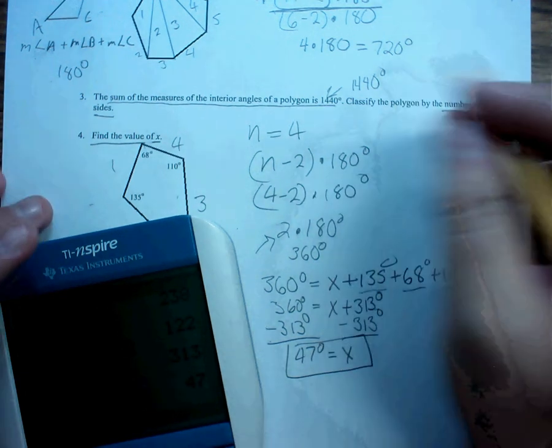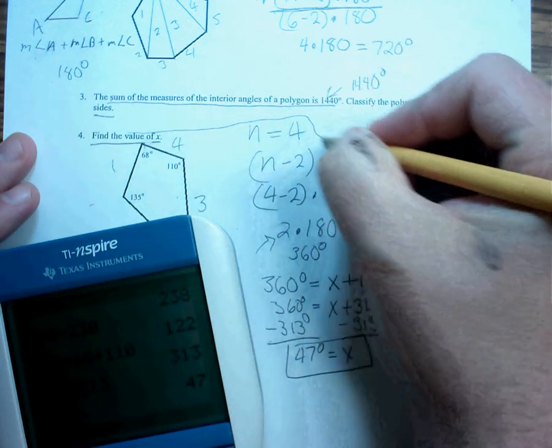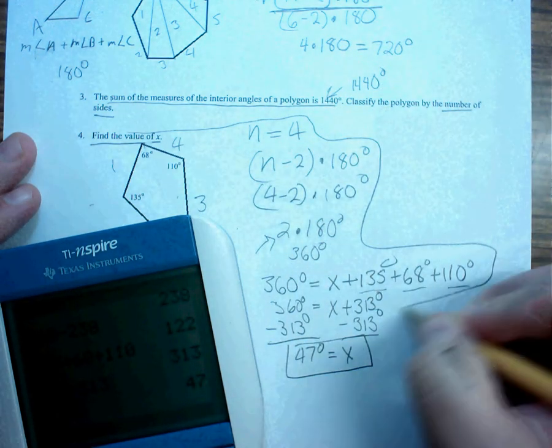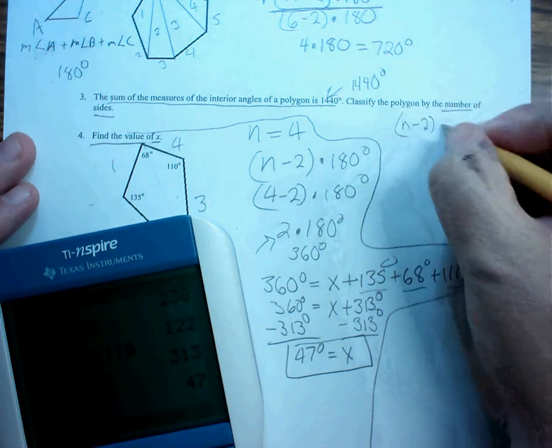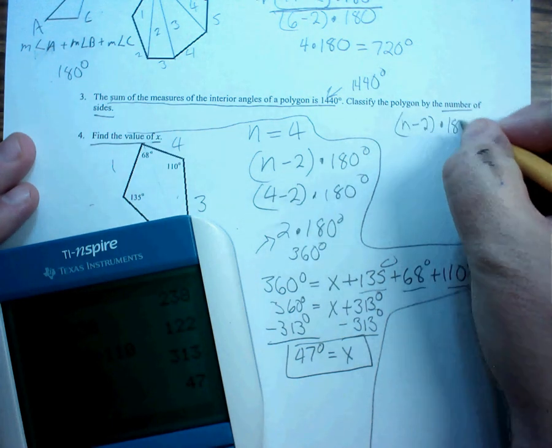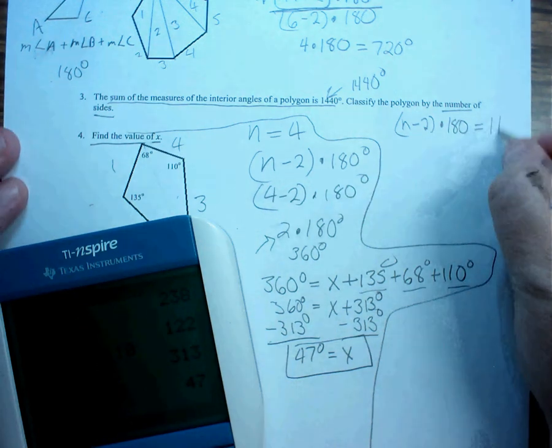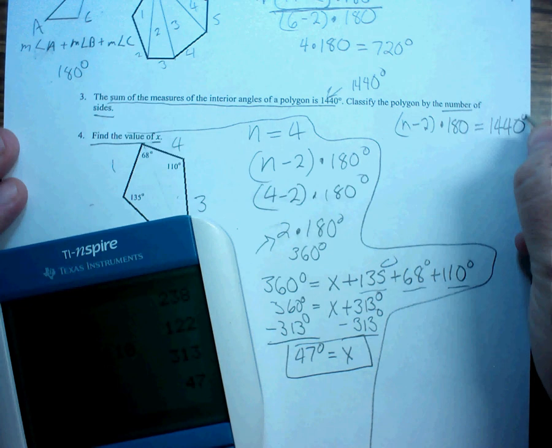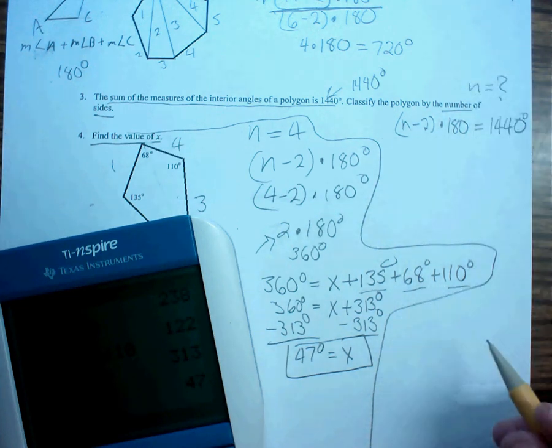So for this one, I'm going to have to draw a weird little thing because I forgot all about that problem. For this one, I have the formula n minus 2 times 180 degrees is equal to 1440. However, I'm not sure what n is. So I'm going to take this equation and solve for n.